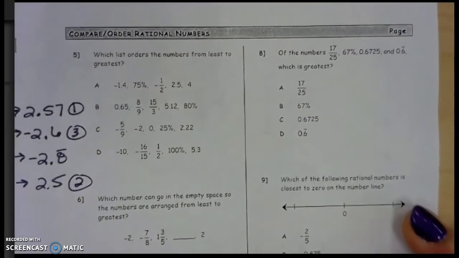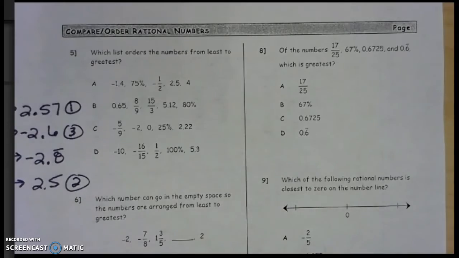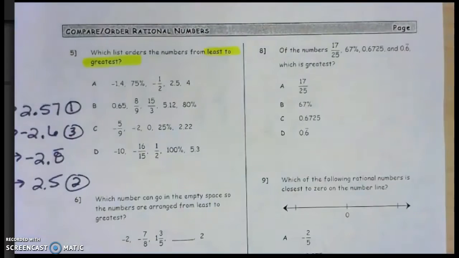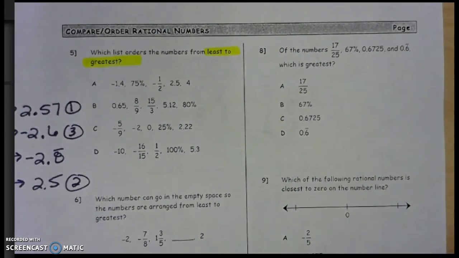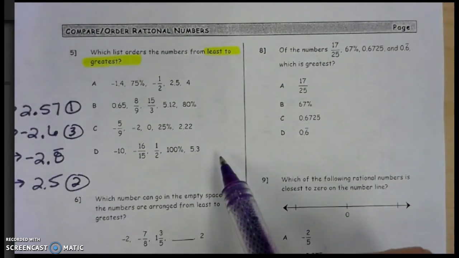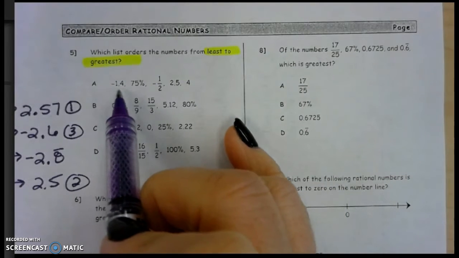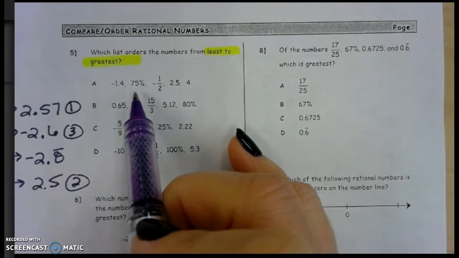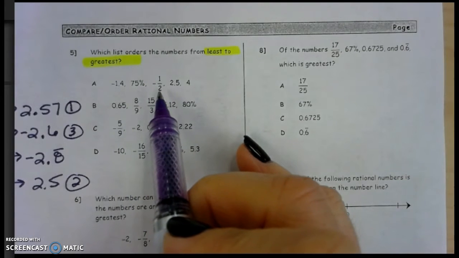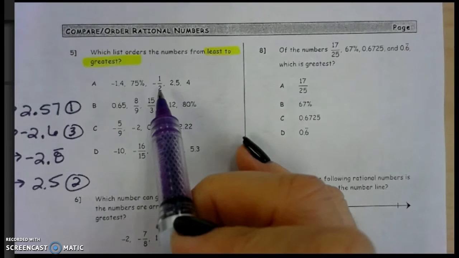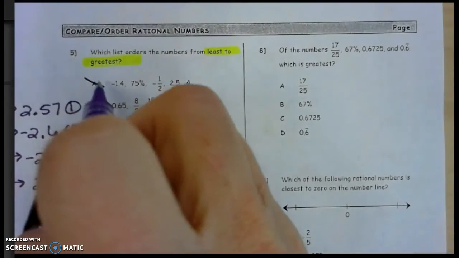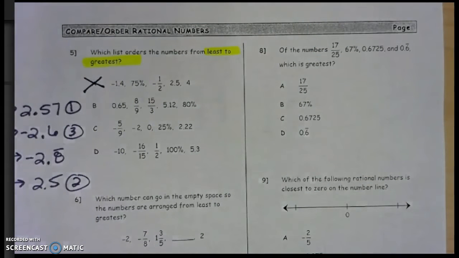Now on number 5, which list orders the numbers from least to greatest? Smallest number to the largest number. Now, these are all different, so you'll have to go through them one at a time. I've got negative 1.4, and then a positive 75%, and then a negative 1/2. If I'm going from least to greatest, I cannot switch from negative to positive and then back to negative, so A will not work. On B, I've got 0.65.